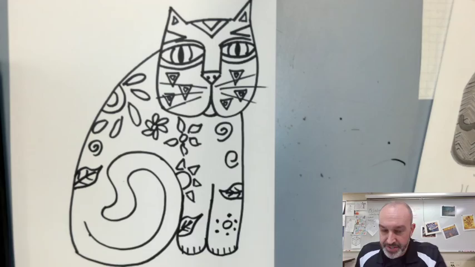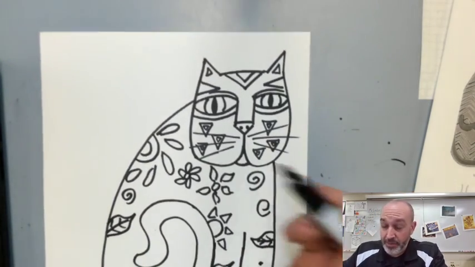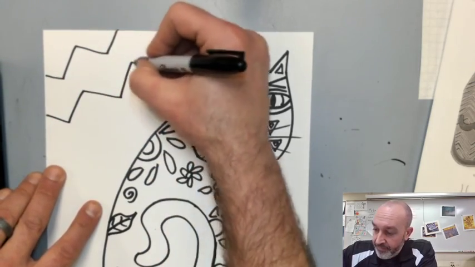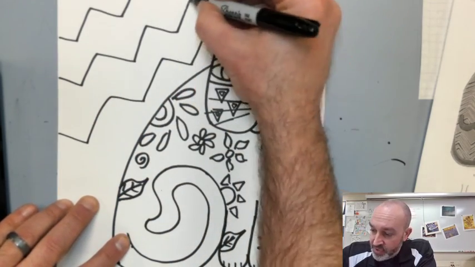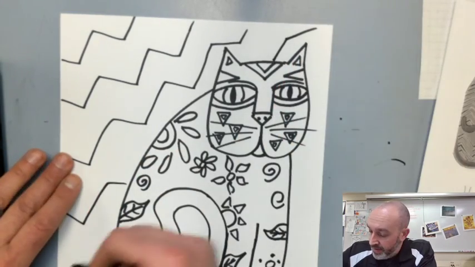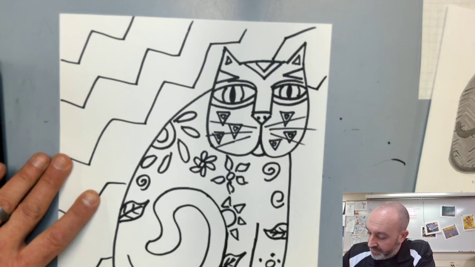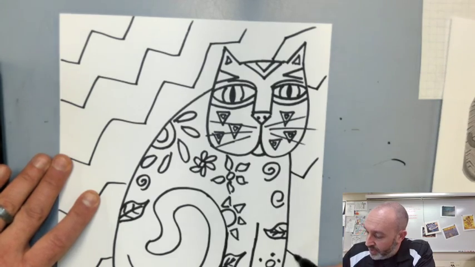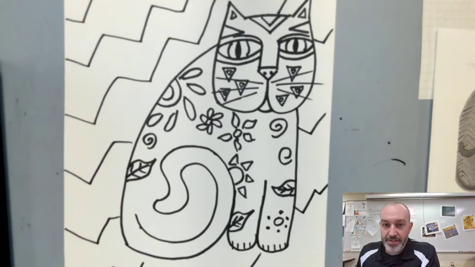Okay, I think I have a pretty good start, but I would keep going until I thought I was completely finished. You could even add a design in the background when you're done. I'm going to do some zigzag stripes in my background. Goes behind the cat and a little zigzag there. And then I could color these stripes. What color do I want my zigzag stripes to be when I'm all done? What color do I want my cat and my patterns to be?